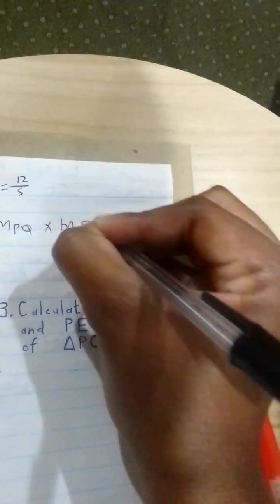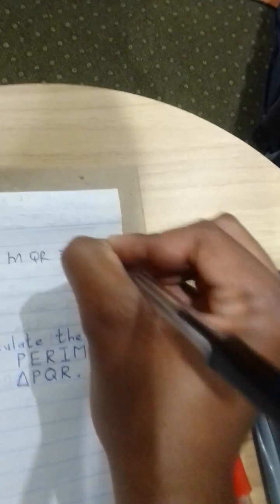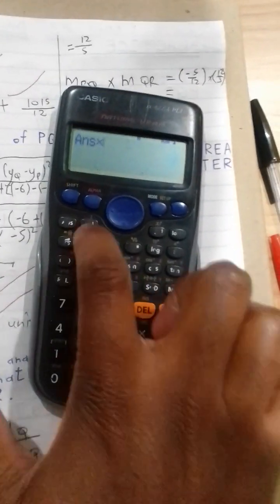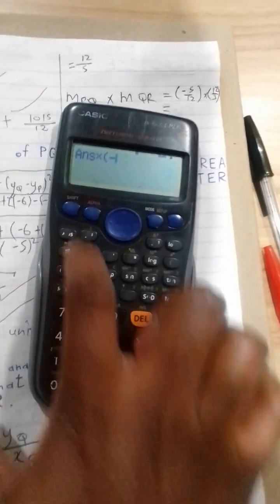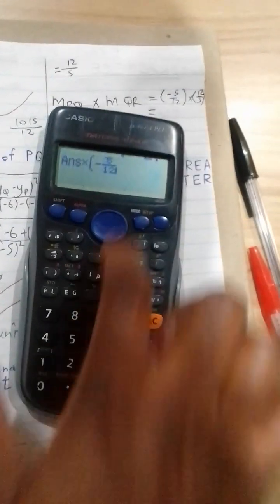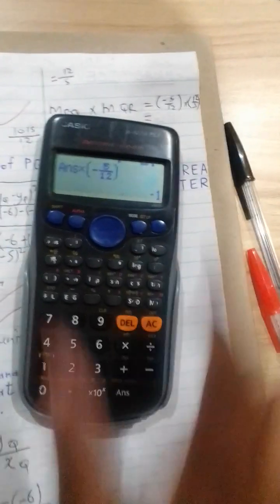Then you say the gradient of PQ times the gradient of QR is, gradient of PQ is negative 5 over 12 times gradient of QR is 12 over 5. So the answer is negative 1.